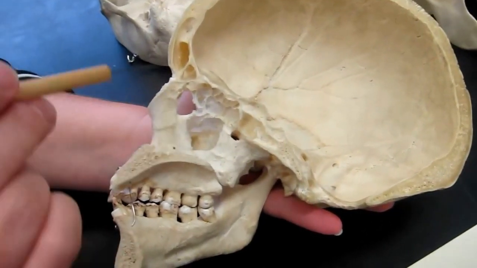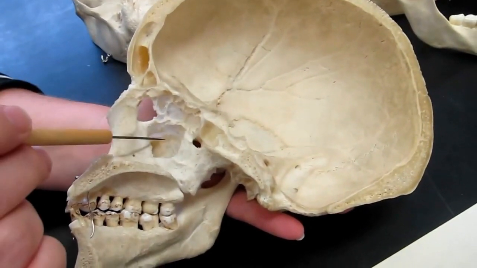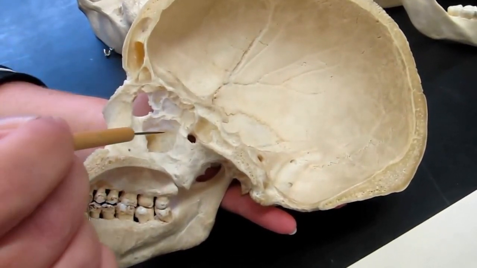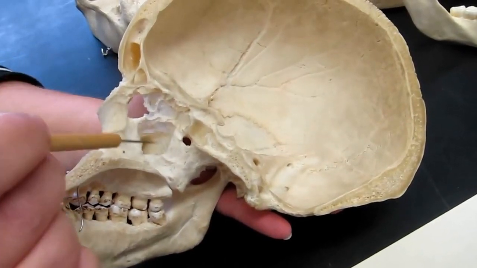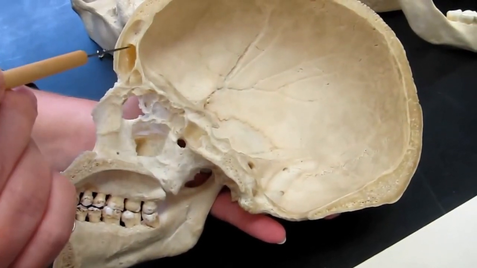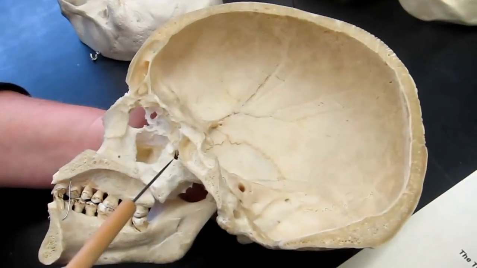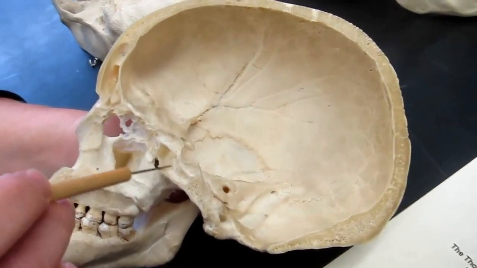Okay, and those are the two that most people have trouble with, because if you get a sinus infection, you feel that pain and pressure in your forehead and inside your anterior face, and that's because you have material trapped in those spaces. Okay, now we also have a paranasal sinus associated with the sphenoid bone.